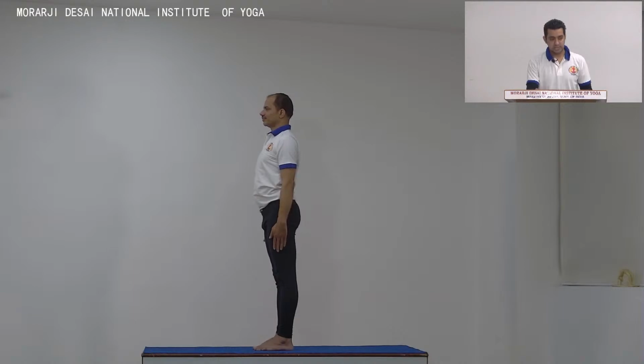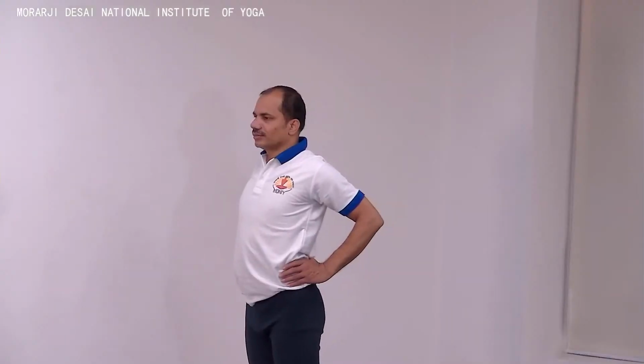Next practice, Ardha Chakrasana. People having giddiness, neck pain, shoulder pain may practice with care. Now place your hands at the back of your waist. Keep your elbows parallel to each other so that you can feel the expansion of the thoracic region, chest region. Inhale, move the head backward.